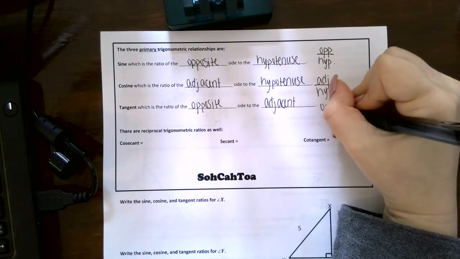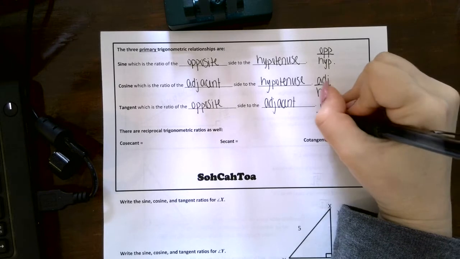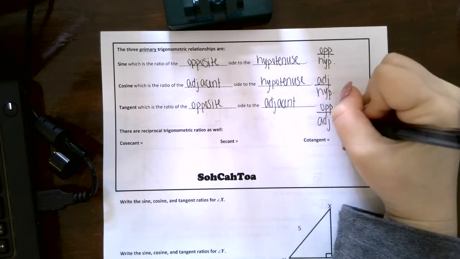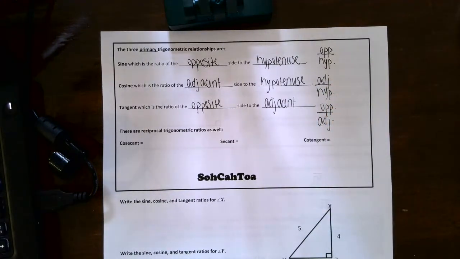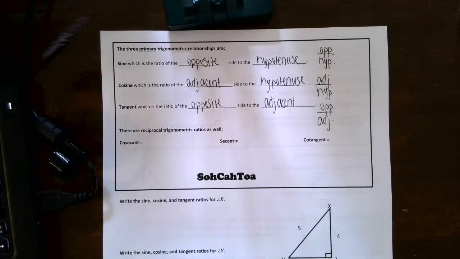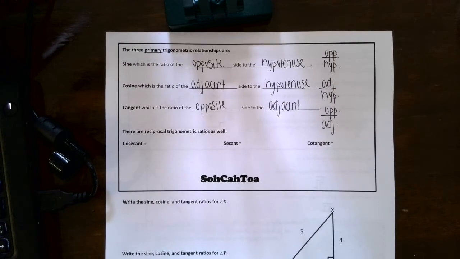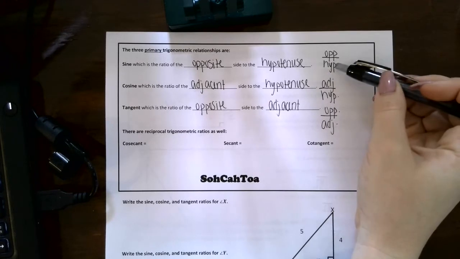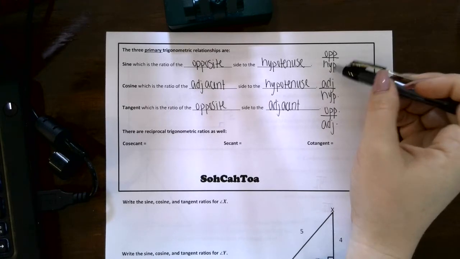So it would be opposite over adjacent. When we write these, again, order matters.